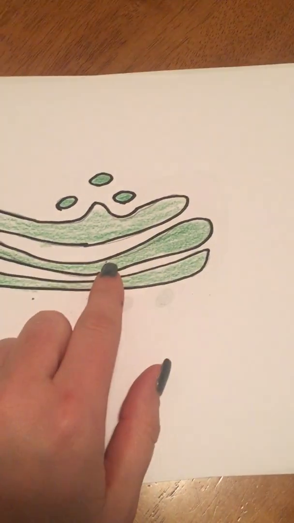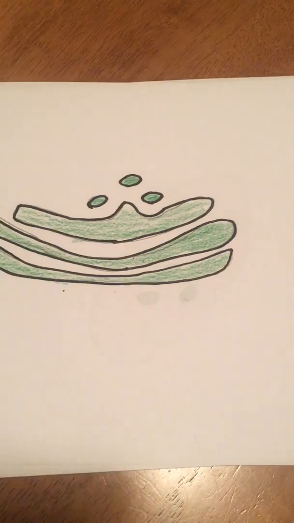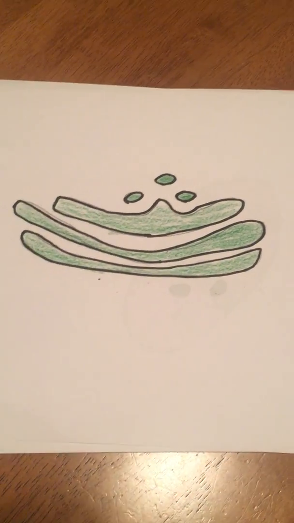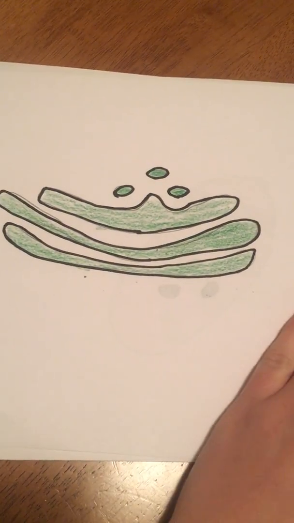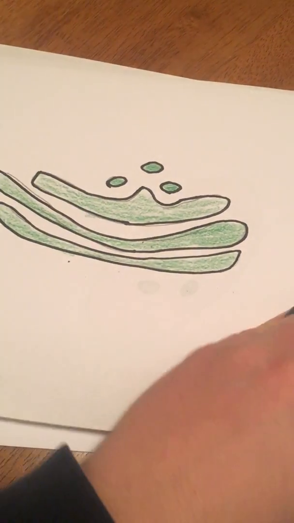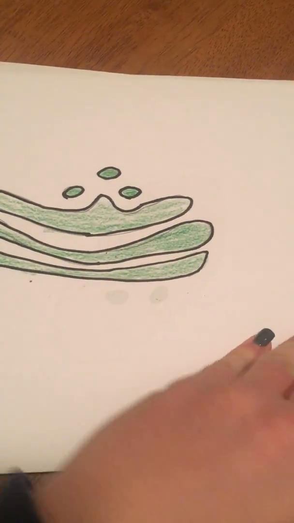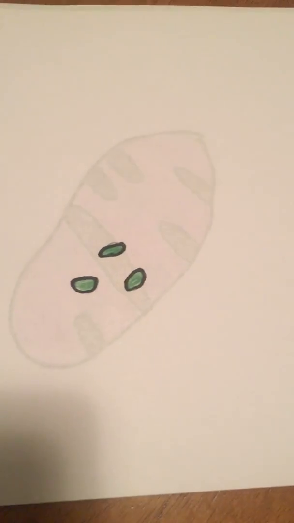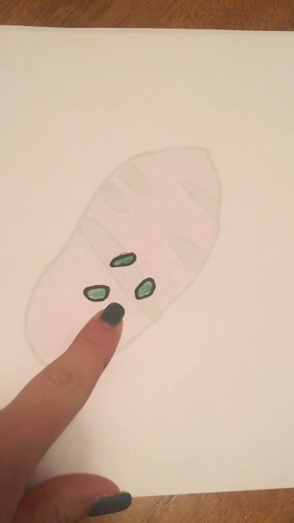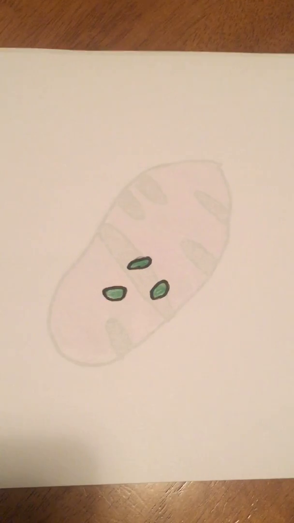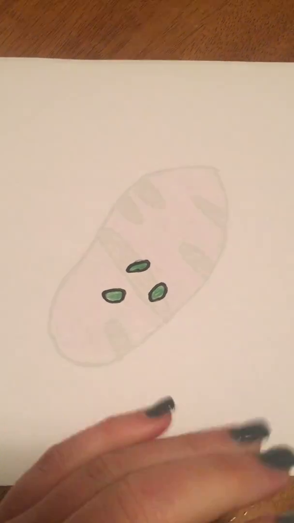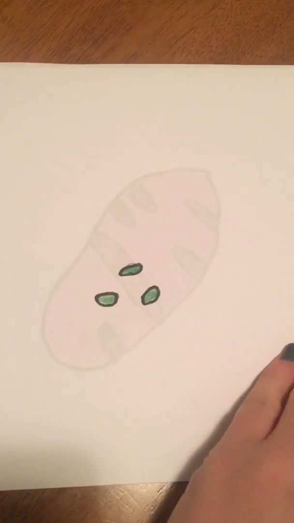Here in the dark green, we have the Golgi complex. This completes peptide and protein synthesis. Also seen in this picture are the Golgi vesicles, which I will show a little bit closer up, also in dark green. These finish the proteins and are transported through the cytoplasm.